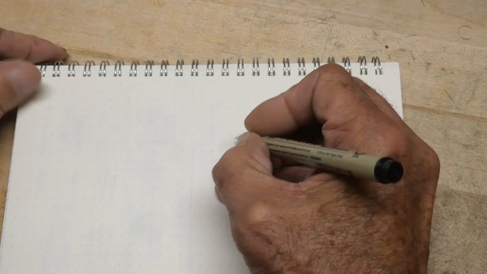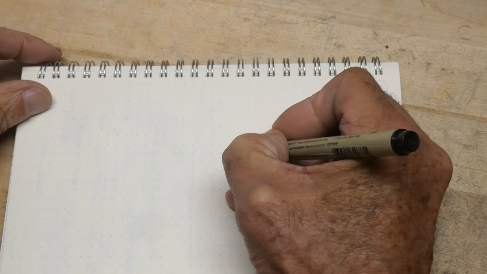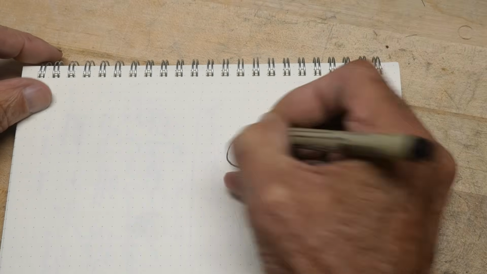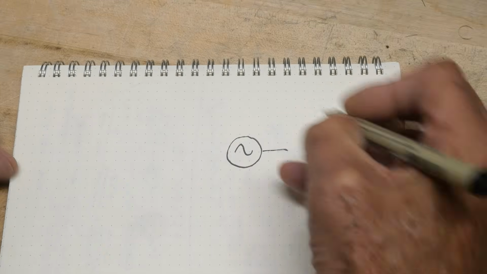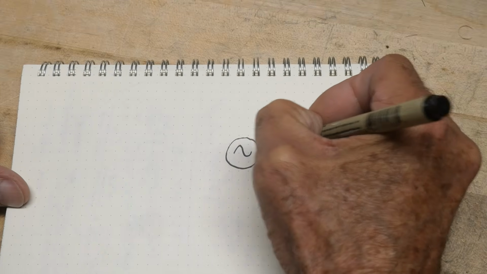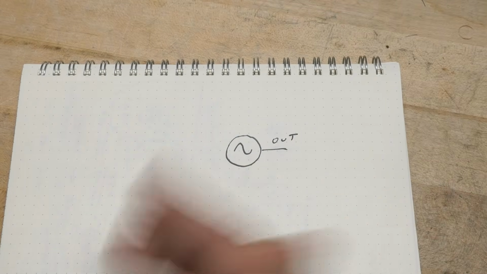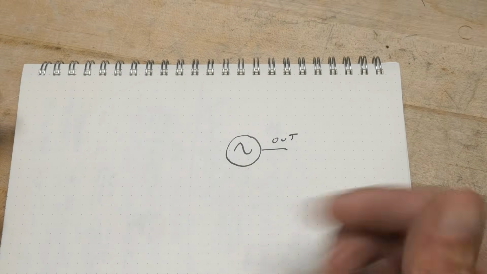So the first thing we're going to do is create an oscillator. If you look at schematics, a lot of times oscillators are drawn as a sine wave in a circle. That just means we have an oscillator here, and the oscillator has an output. You adjust your oscillator, you put in the right L's and C's and R's and things like that, and you make it oscillate.